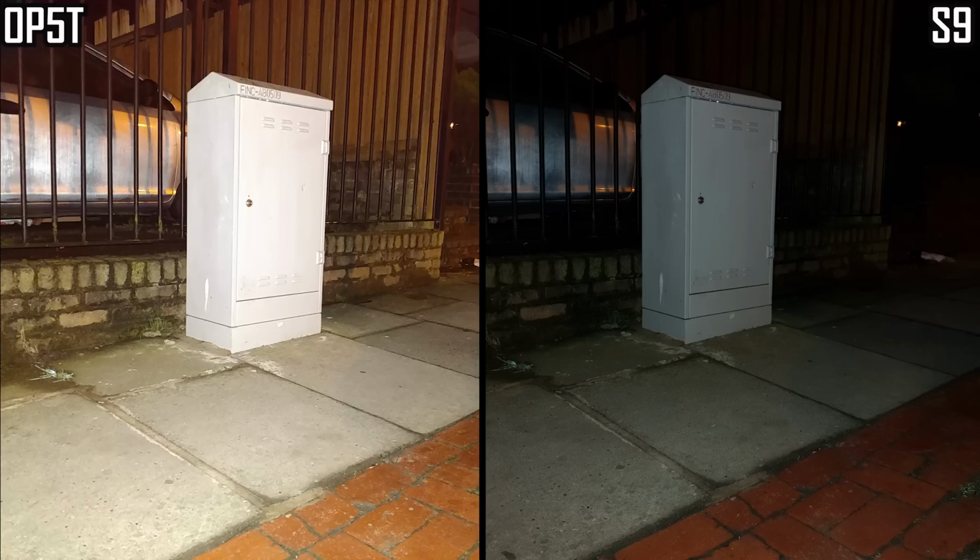I don't really like the harsh flash look on the 5T, so I'll probably go with the Galaxy S9 on this one, but I do wish the Galaxy S9 was slightly better illuminated. But let me know which one you prefer out of the two.